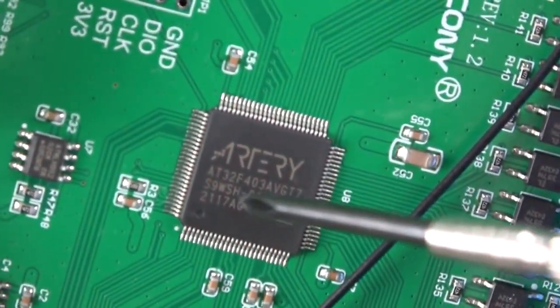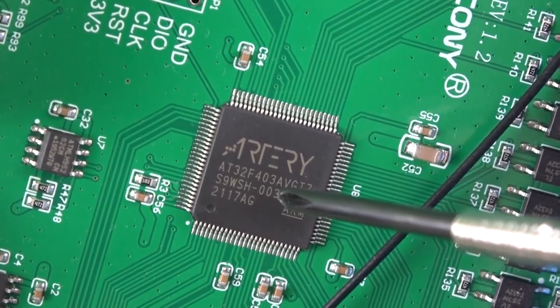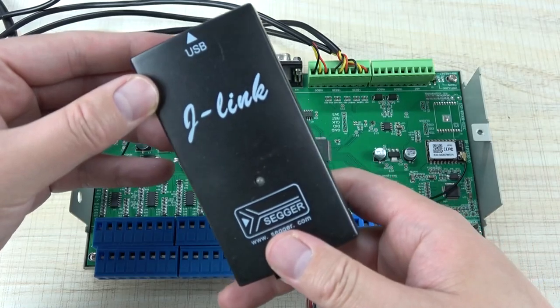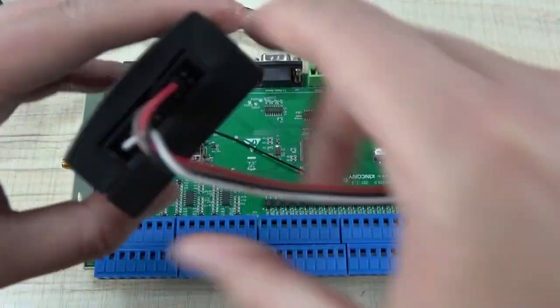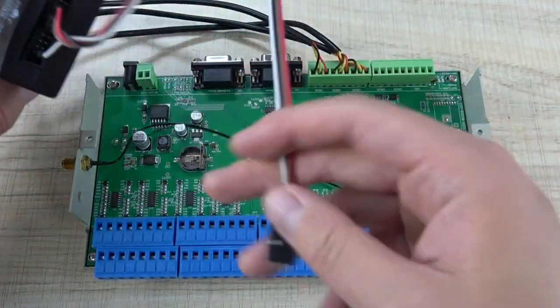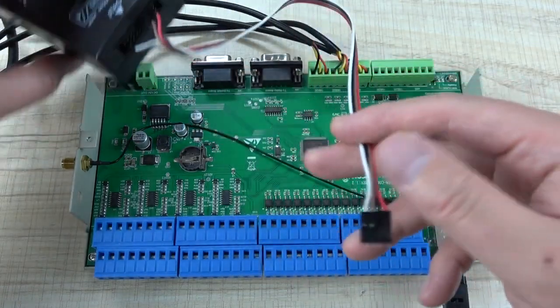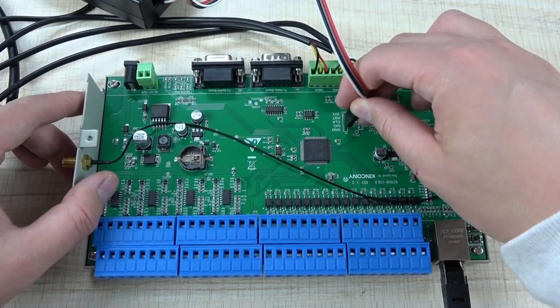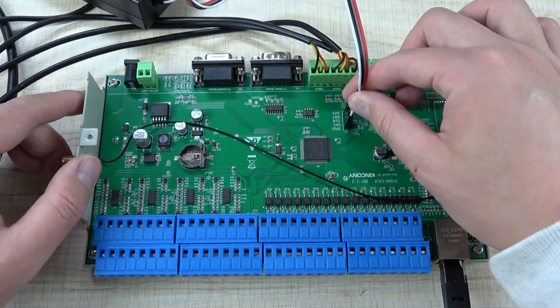This is 32F403. And then you need a G-Link. You can see this is G-Link. And we will use these cables, just 4 cables to connect with it. You can connect with it.